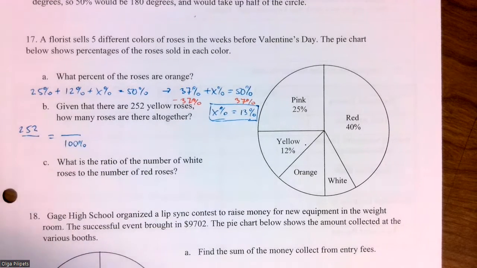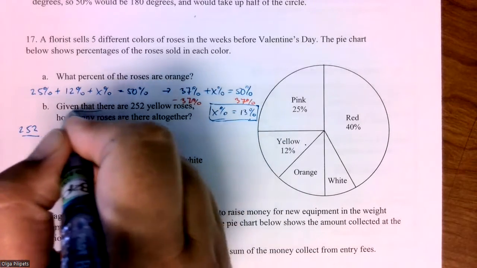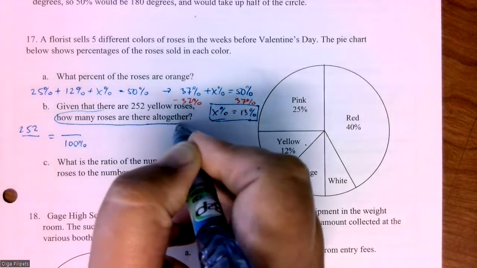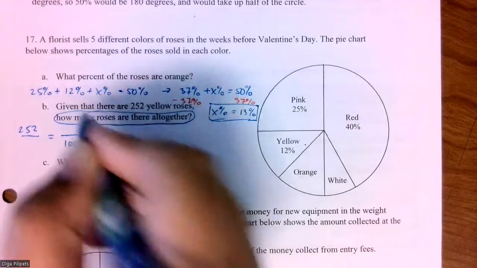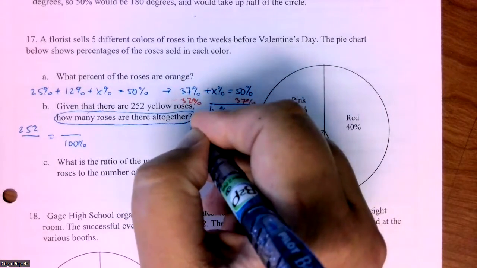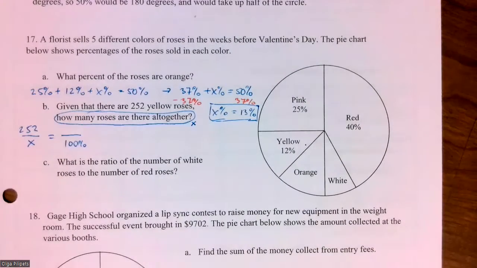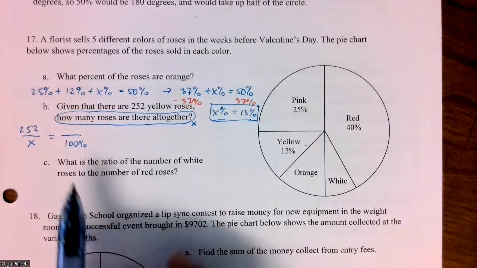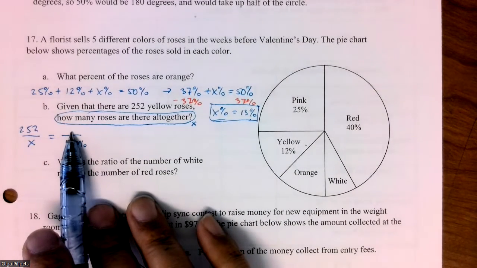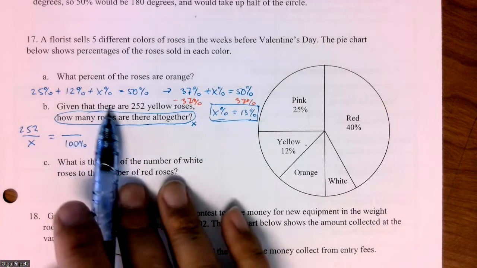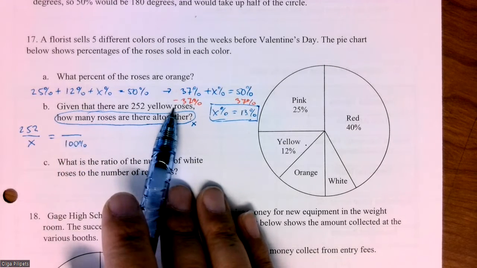The question is, and my fault, we always start with identifying the X, right? Our variable X. And that's how many roses there are all together. So that's our X value right there. And that's the whole, right? That goes below 252. So here we need to write the percentage for yellow roses.